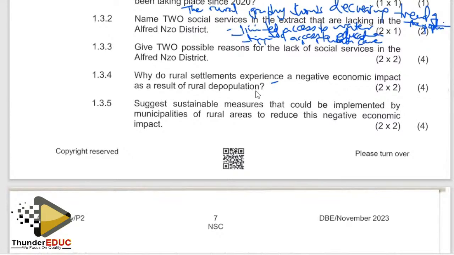One is that the biggest population is economically inactive. Most of the population is economically inactive. In other words, the population is not active.